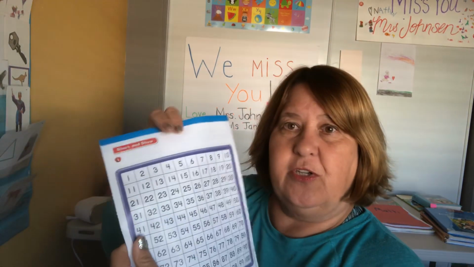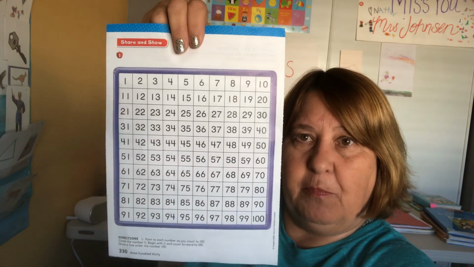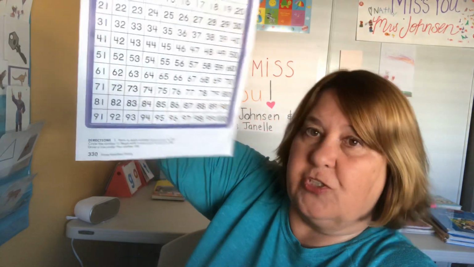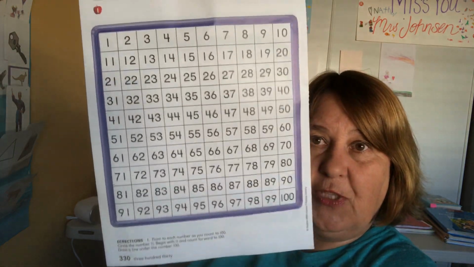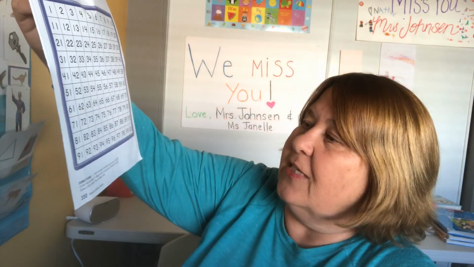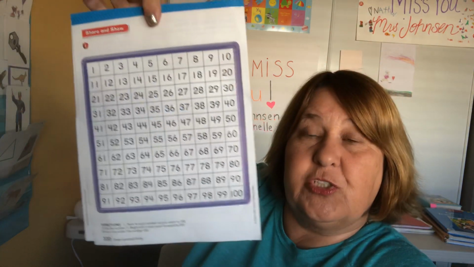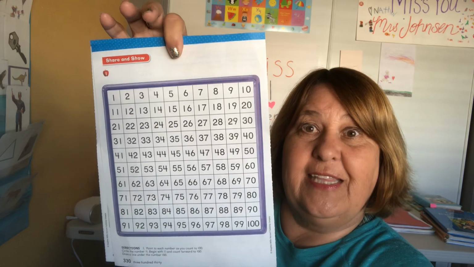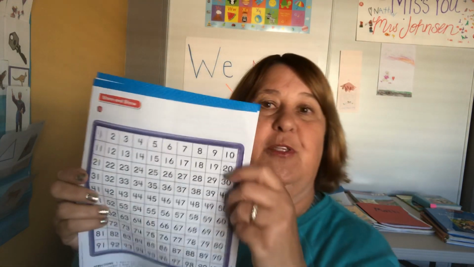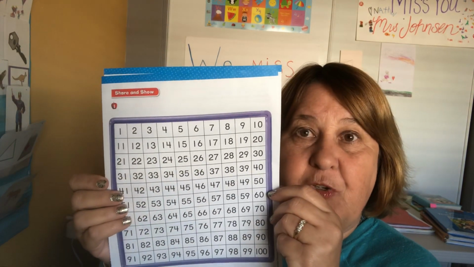Then you're going to turn it over to this side where you see the purple frame, and it's page 330. All right? So it says point to each number as you count to 100. Circle the number 11. So when you get to the 11, you're going to circle it.